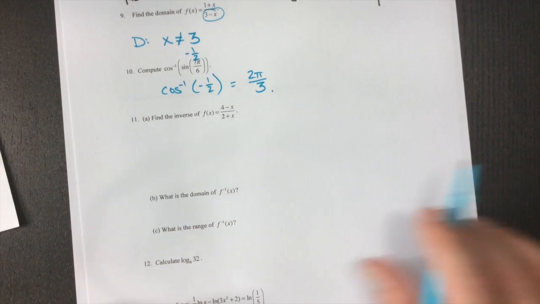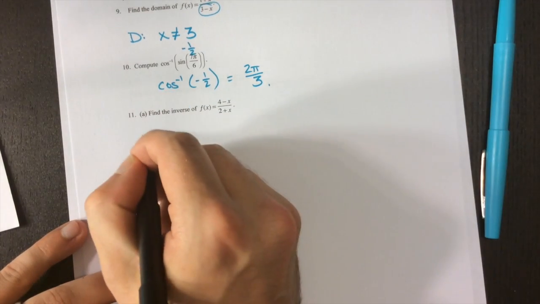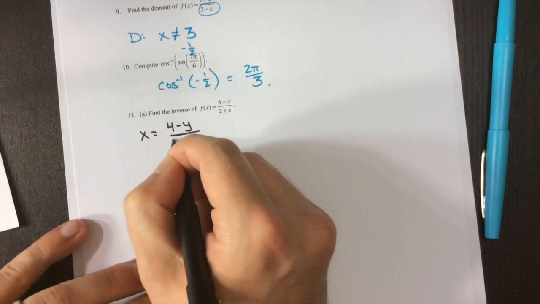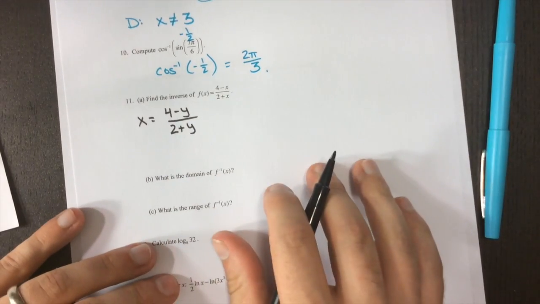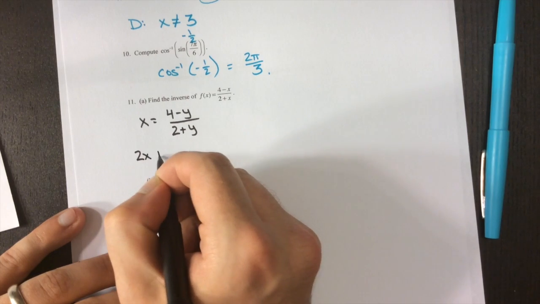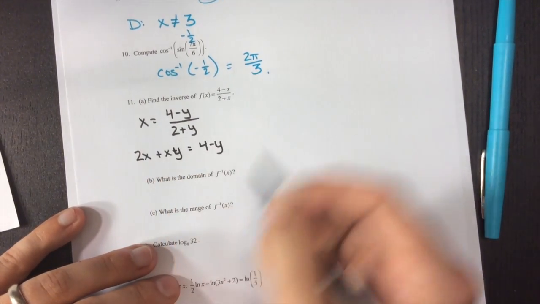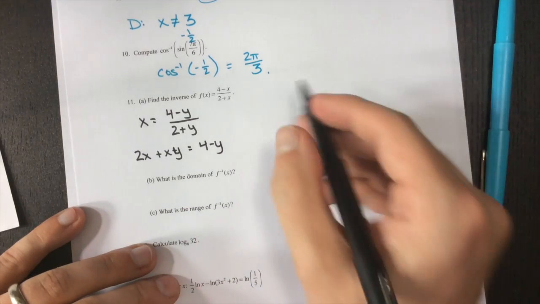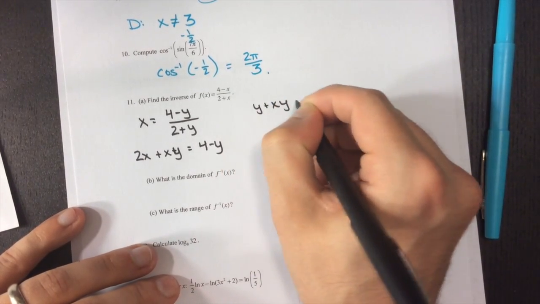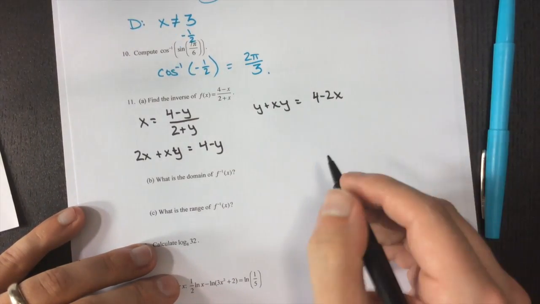All right, 11. Find the inverse. So step 1, I'm going to switch my x's and y's. Step 2, solve for y. So I'm going to distribute, so that's 2x plus xy equals 4 minus y. Get the y's on the same side, get everything else on the other. So I have y plus xy equals 4 minus 2x.